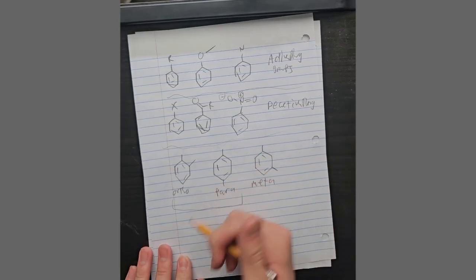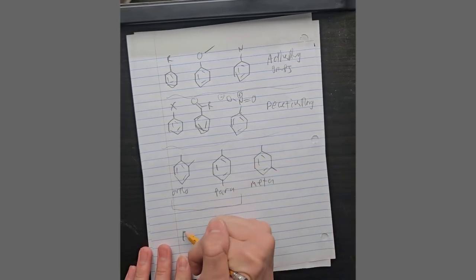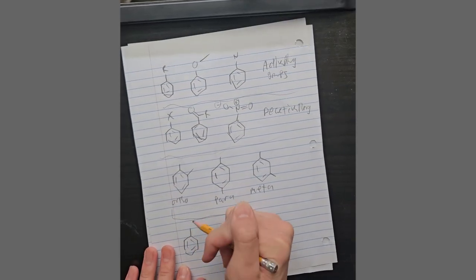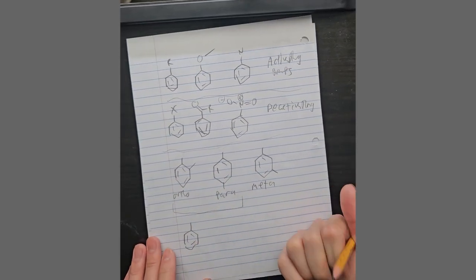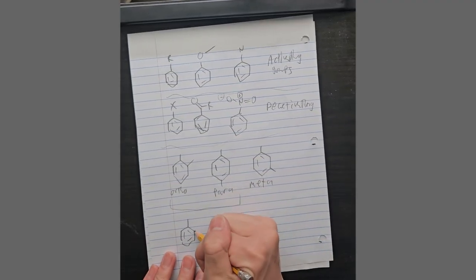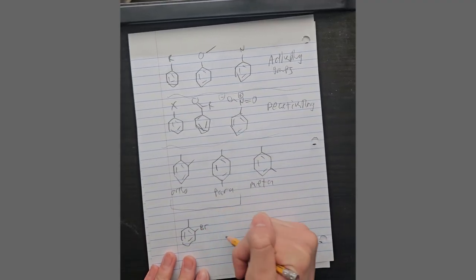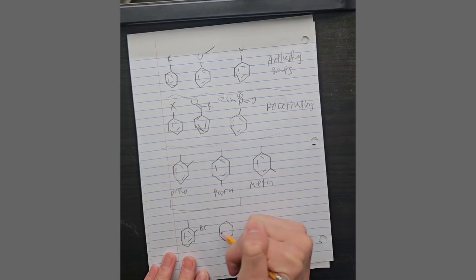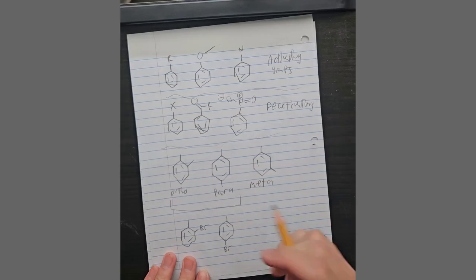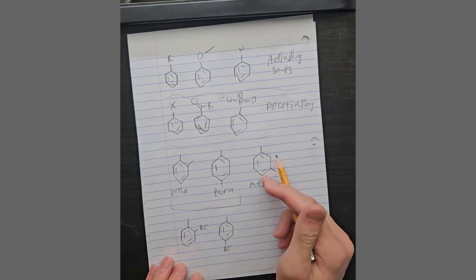So if you say have toluene and do a, say, bromination on it, it's either going to be here or here. It will not be that. It will not be meta.